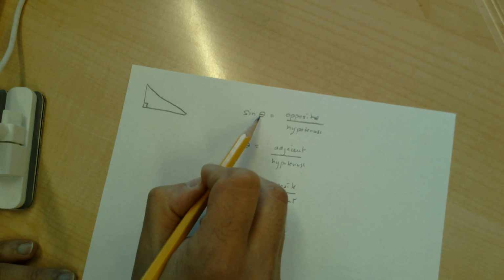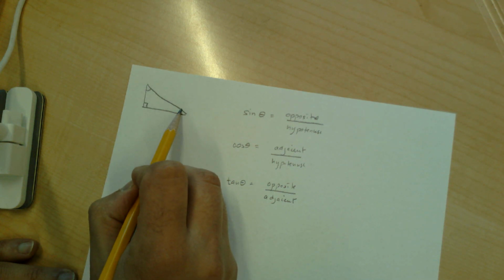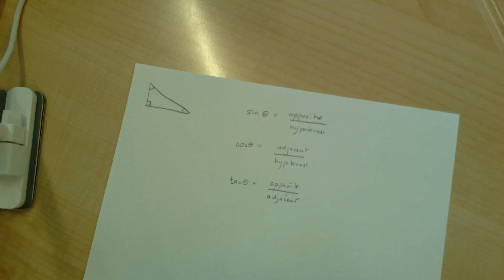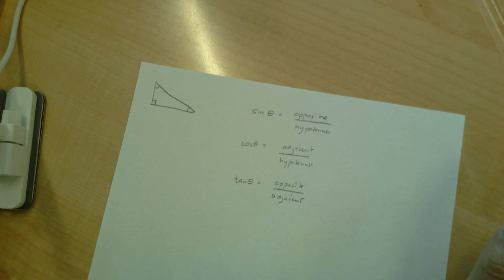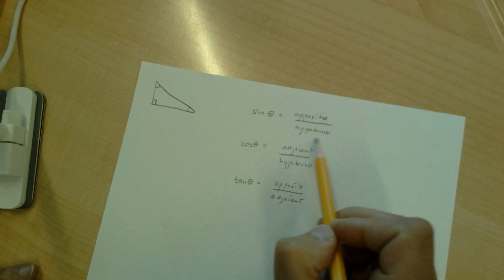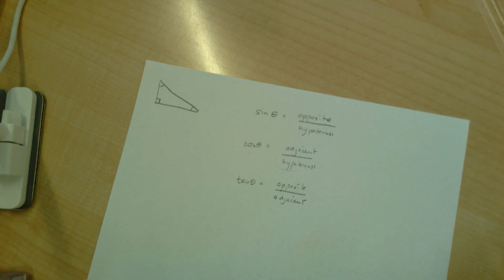What we talk about when we say theta is we might be talking about this angle up here or this angle up here, because those are the ones that do change. Next, sine, cosine, and tangent are basically just names for relationships between sides. You don't need to know much more about them beyond that, but just know that sine is the relationship between these two, cosine is the relationship between these two, and tan is the relationship between those two. Okay, that's all you need to know there.